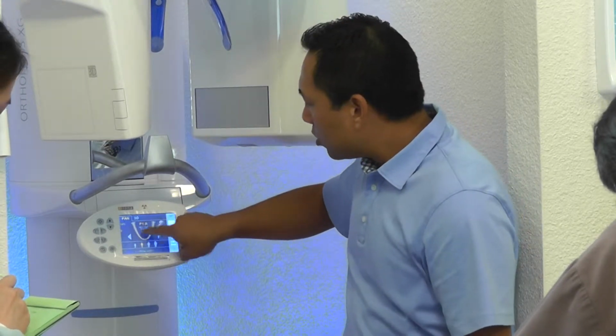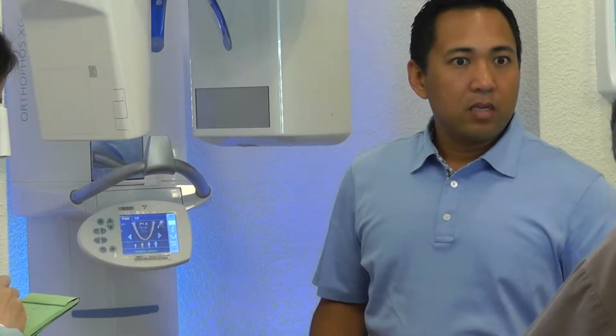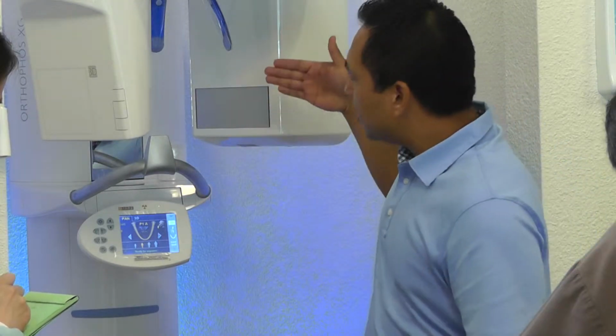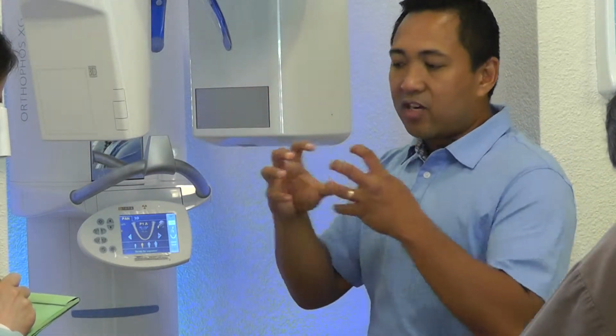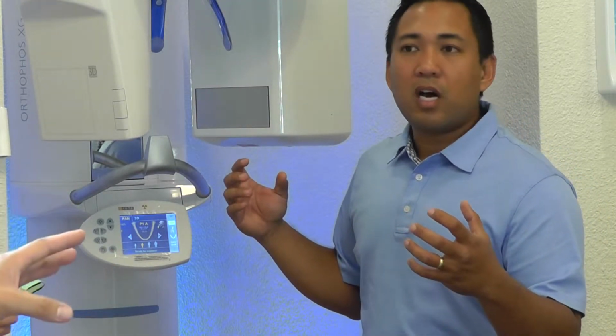Okay. The P1 will turn into P1A. P1A stands for artifact free. Okay? So that's going to take a slightly different angle, so the scatter is going to be reduced substantially. You know, when a patient has a lot of bridges, crowns, braces, PFMs, things like that. It's also for dentures, if you like to take the Pano on the dentures.